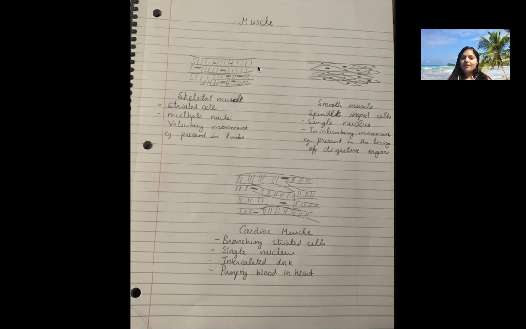And some features about these muscles. They have striations. So they have like bands over there. Whenever we look at them under the microscope and you see some striations, those indicate skeletal muscles.